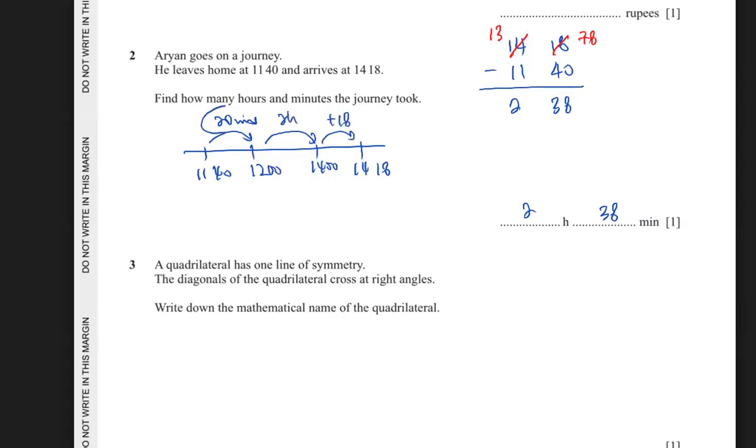Some students in primary school learn it using the timeline. So 11:40 to 14:18. We go to the nearest hour first. So 20 minutes, we go to 12. Then we go to the nearest hour again, so we go to 14:00, and this is 2 hours. Then we go to the time plus 18. So we do 20 minutes plus 2 hours plus 18 minutes. Same thing, the duration is 2 hours and 38 minutes.